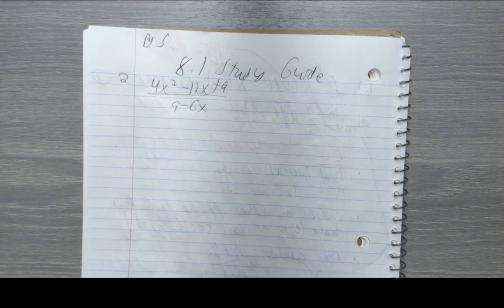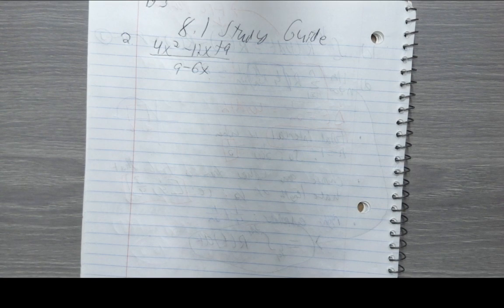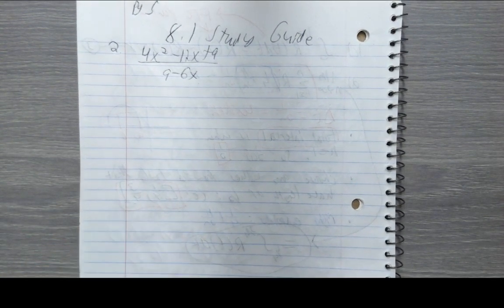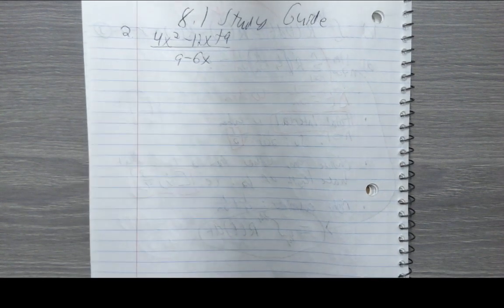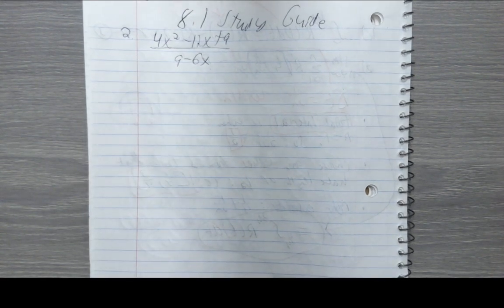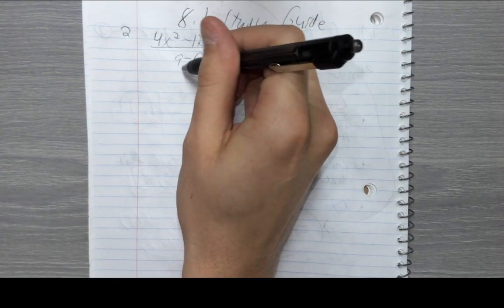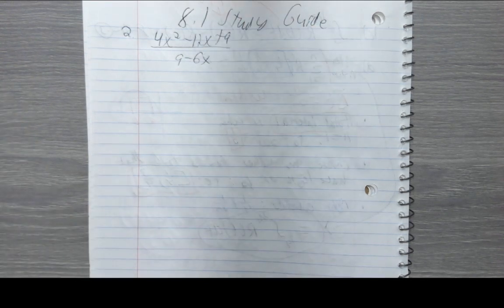All right, there's my number 2. 4x squared minus 12x plus 9 divided by 9 minus 6x. The question says to simplify the expression. So the big thing to notice is we have a quadratic in the numerator, since it's x squared, and then just a normal linear function down in the denominator. So we want to treat these separately.